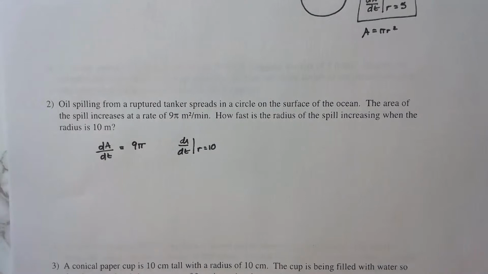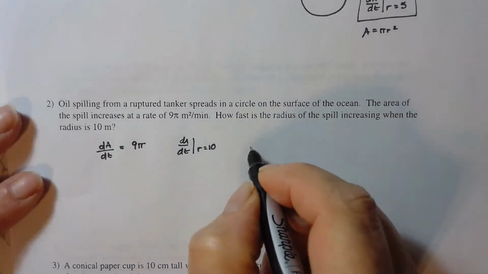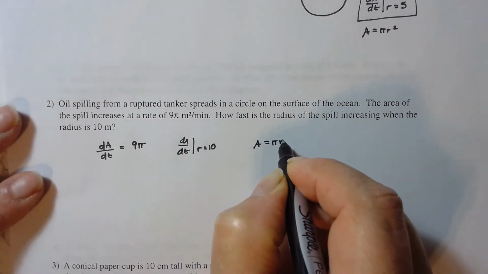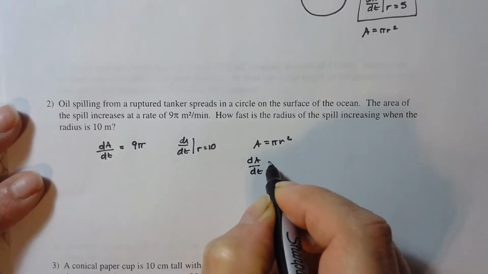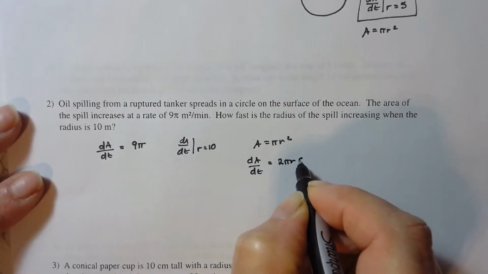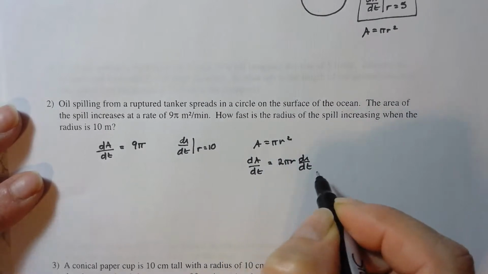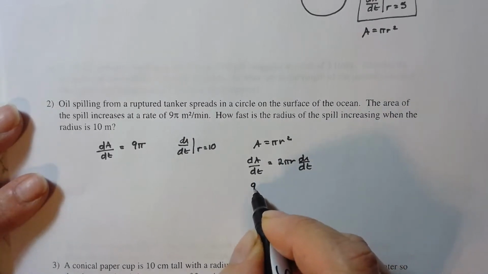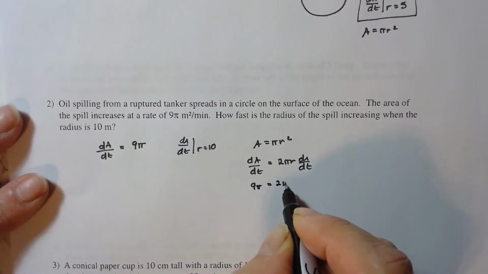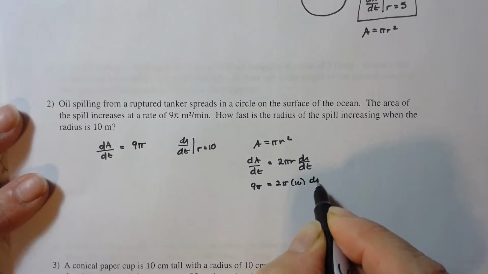Well, I'm relating the area of a circle to the radius of a circle, which makes sense. Both are changing, they're both increasing. And the question is, how fast is that radius increasing? So again, it's a circle, so the area is pi r squared. If I take the derivative on the left, I get dA/dt. The derivative on the right is 2 pi r dr/dt. Now that that derivative is taken, I can substitute values in. This is 9 pi is equal to 2 times pi times 10 times dr/dt.